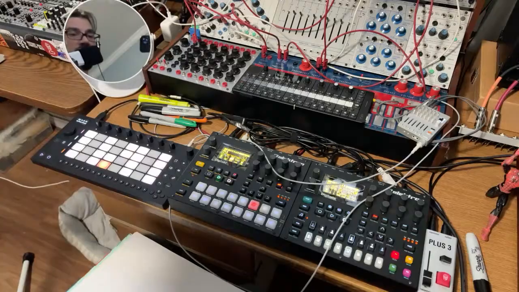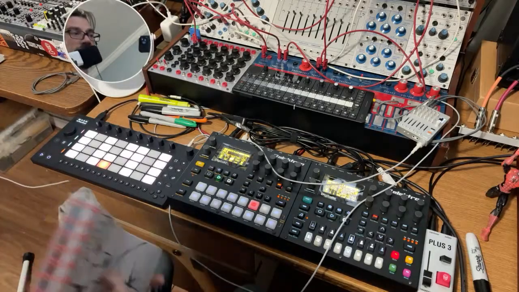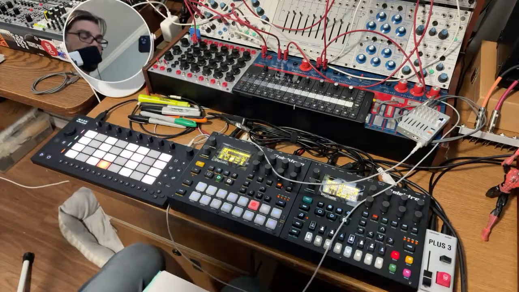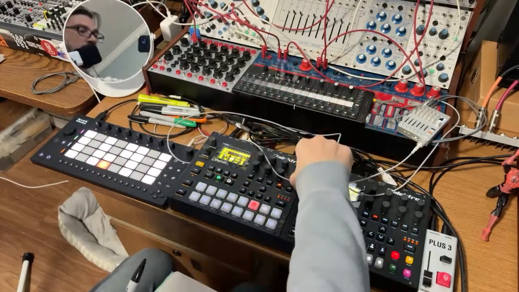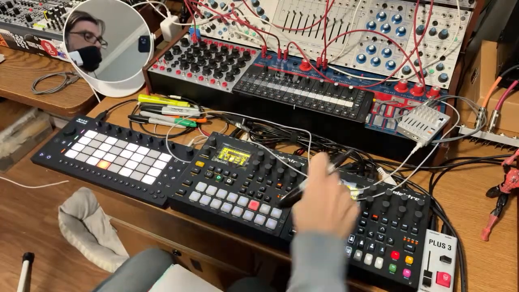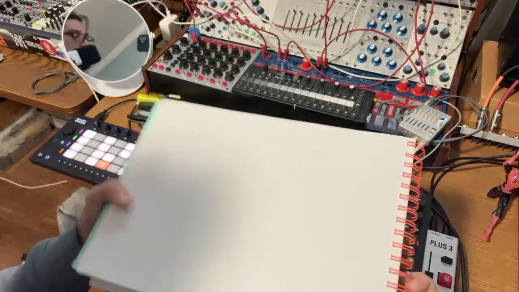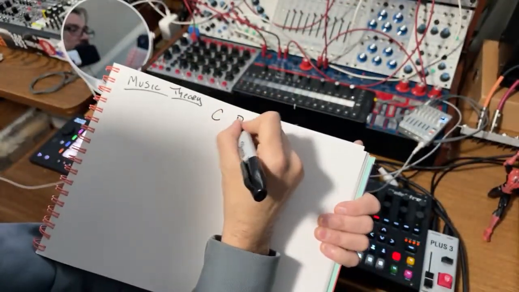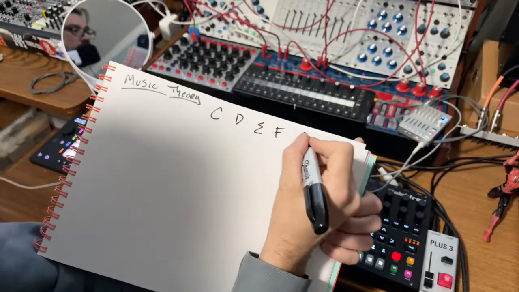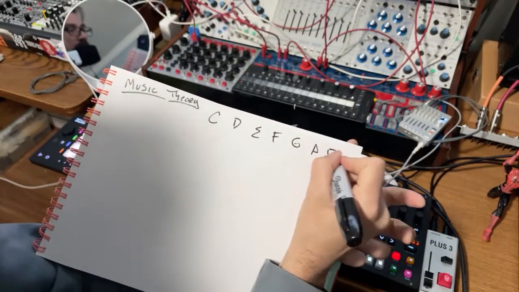We're talking about the key of C. The easiest key signature to start with is what I just played like 100 times. Okay, so let's write it down on paper so you know what I'm talking about. Okay, so music theory. We said C, D, E, F, G, A, B, C.